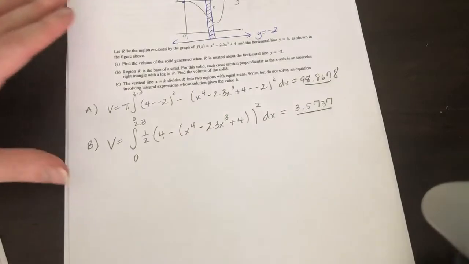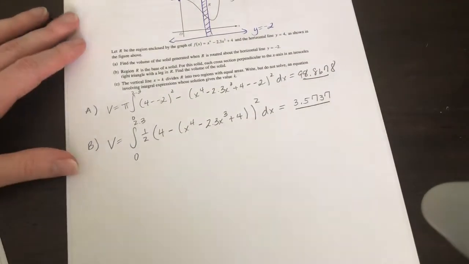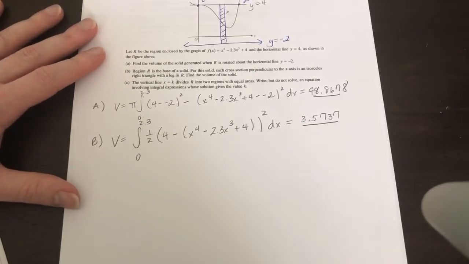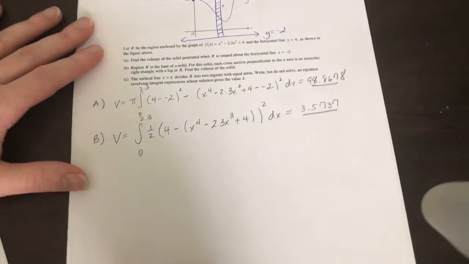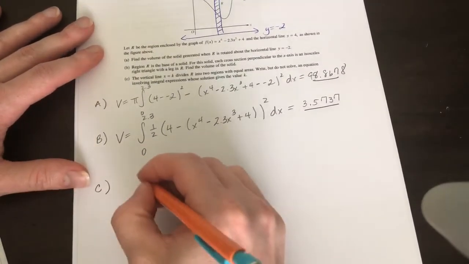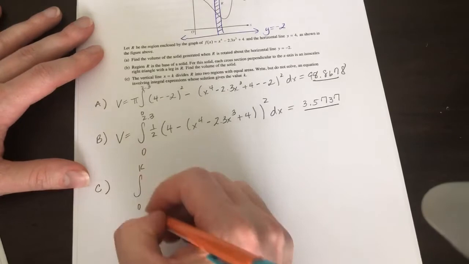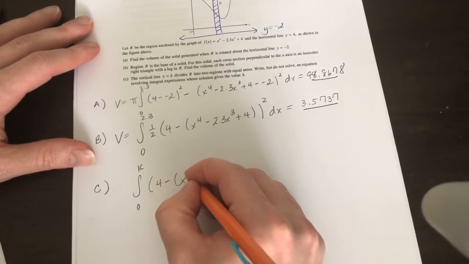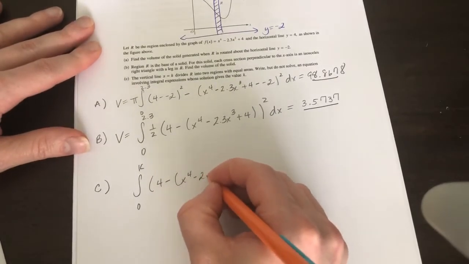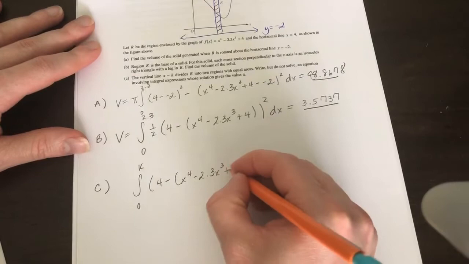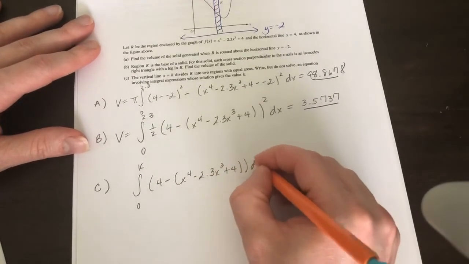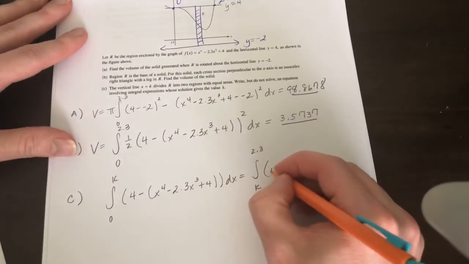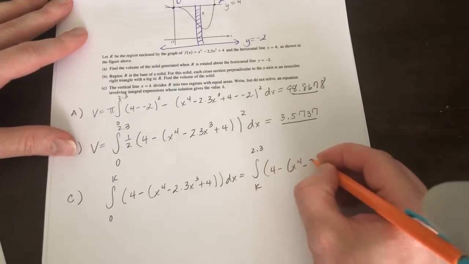In the last one, it says the vertical line x is equal to k divides the region into two equal areas, right? But do not solve an equation that involves k. Okay. So we know that the area from 0 to k of top curve minus bottom curve has to equal the integral from k to 2.3 of top curve minus bottom curve. And that's all it's asking for.